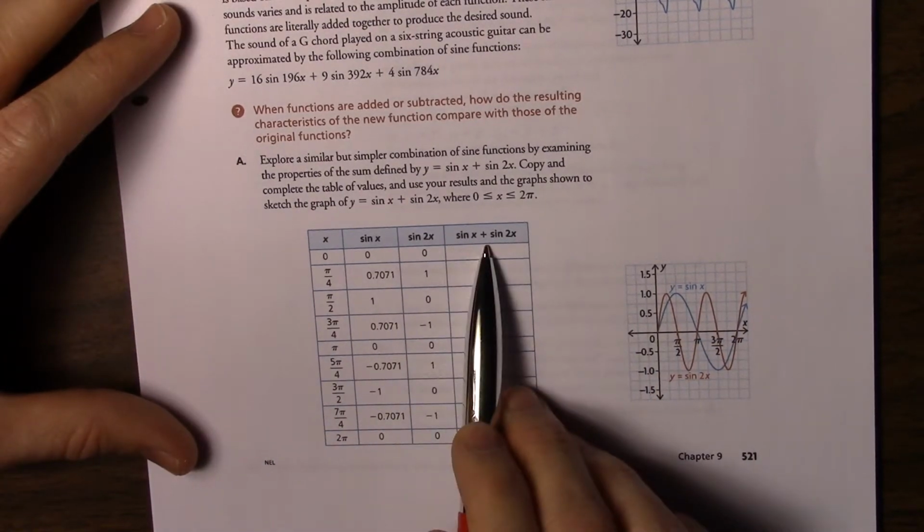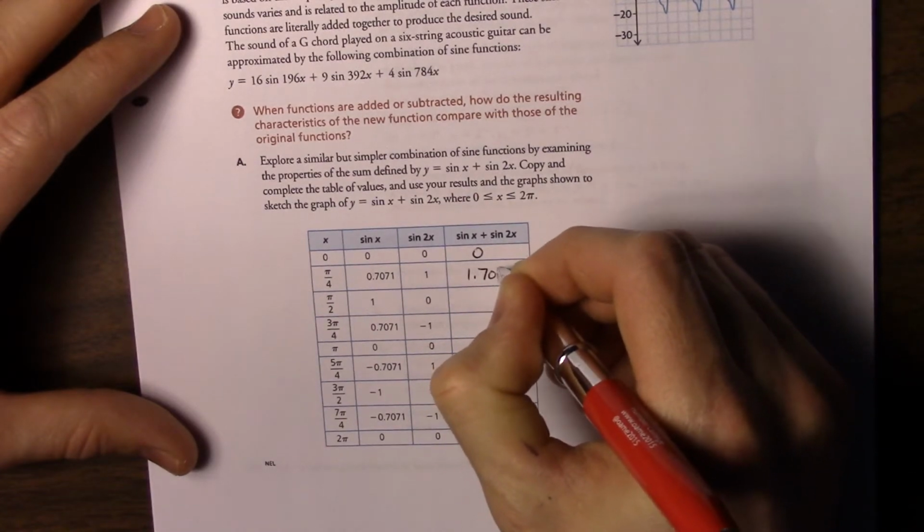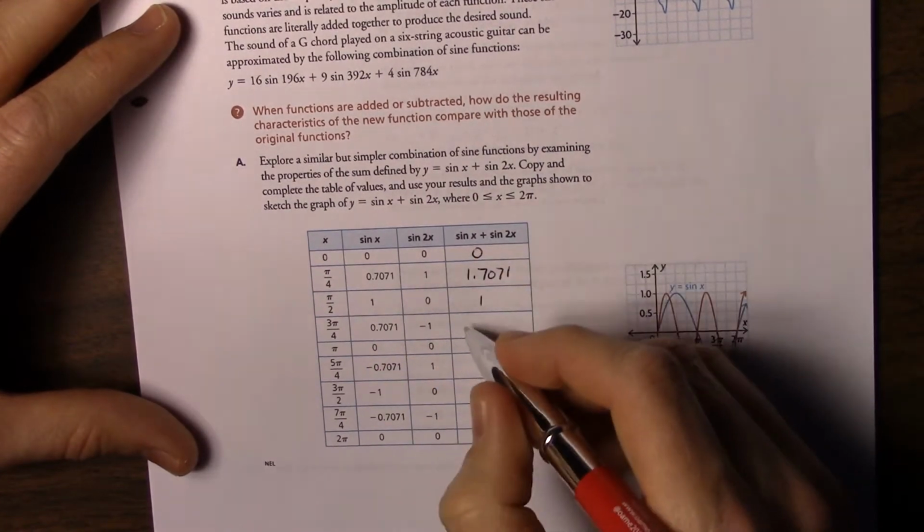Next thing we do is to find this value, this plus this, we just add these up. So this would be just adding these two values.